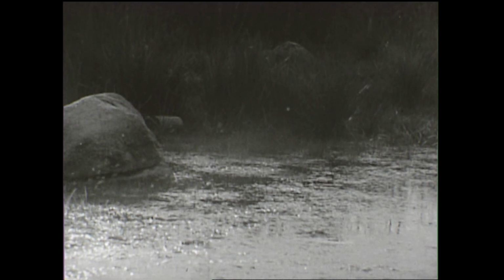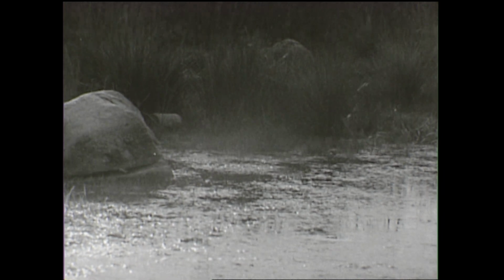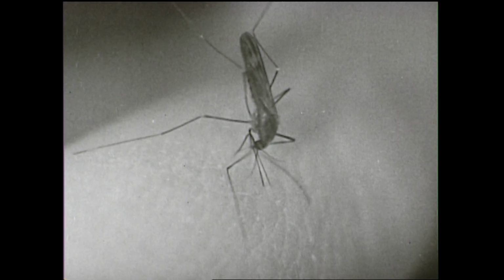It, along with billions of others that rise from the breeding places, may annoy people and carry diseases to them the world over.